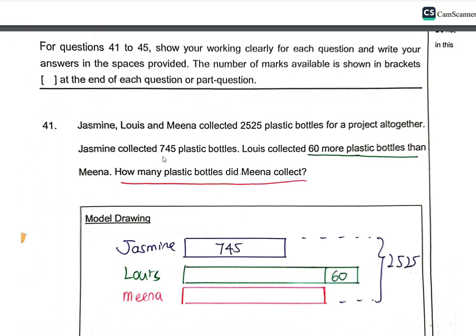Now, Louise collected 60 more plastic bottles than Mina. But I don't know how many bottles Louise collected. I don't know, but I know it's more. So let's anyhow draw something that is long here. And in green, my green guy is Louise. And Mina is red. 60 more, right? More than is always the part that sticks out. The part that sticks out is 60.